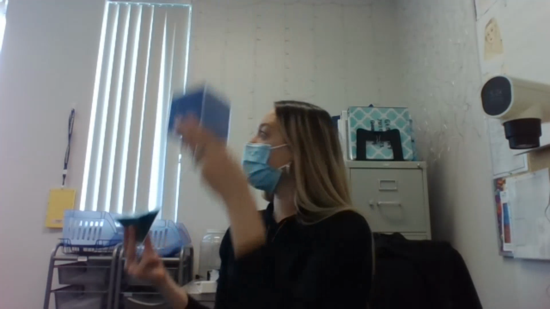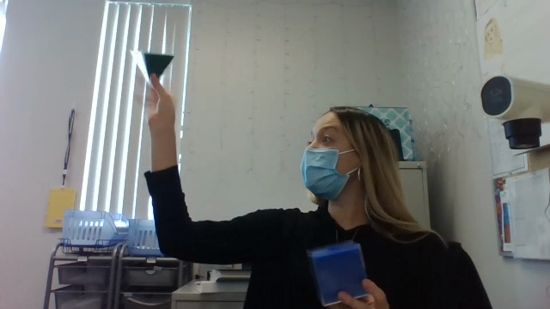Or in other words, how about this? If this one is 10, what should the volume be of this one? It should be 30. It should be 3 times this amount. So whatever this volume is, 3 of these pyramids should fit into one of these prisms, right? That's why we have divided by 3.